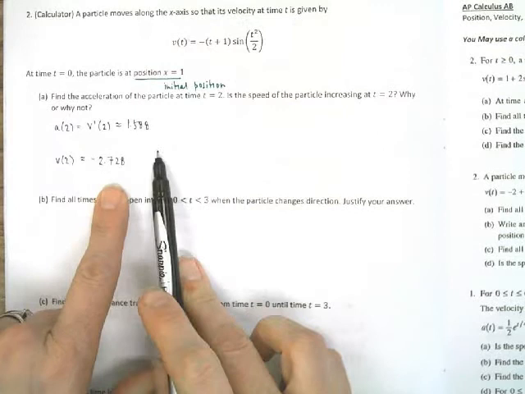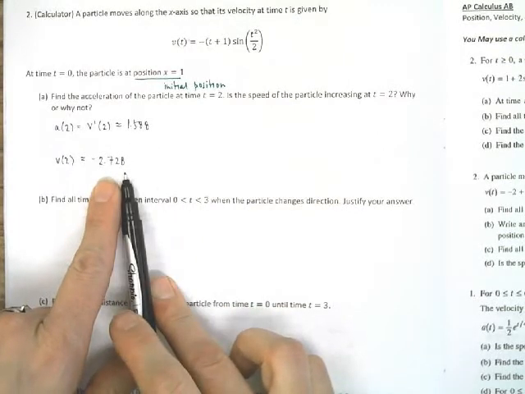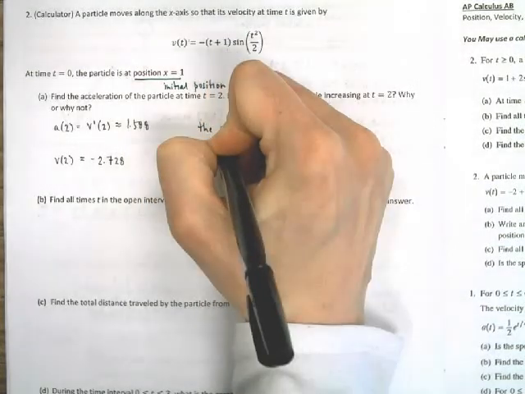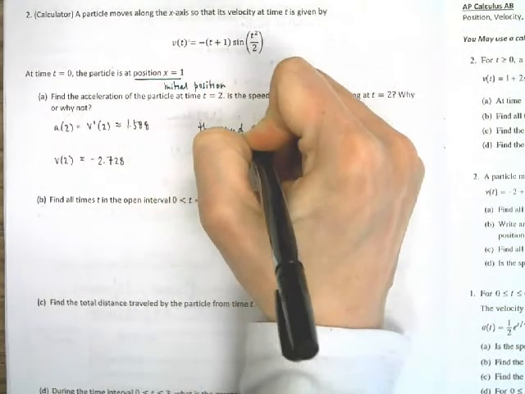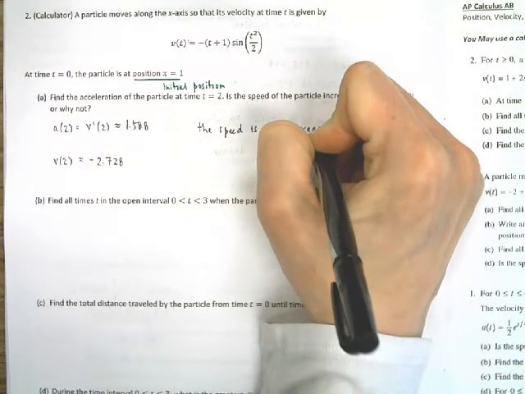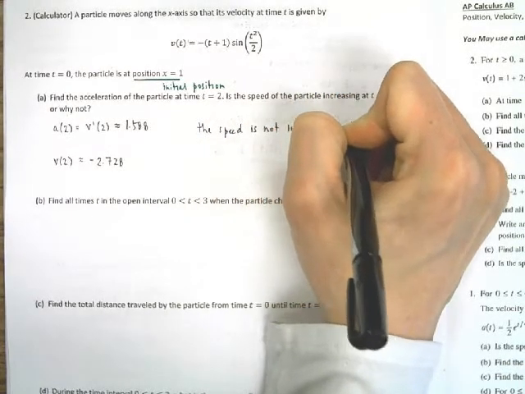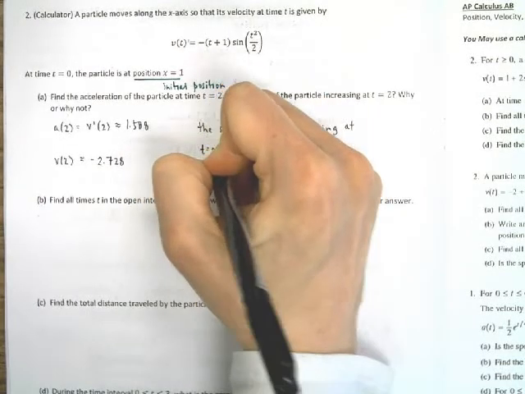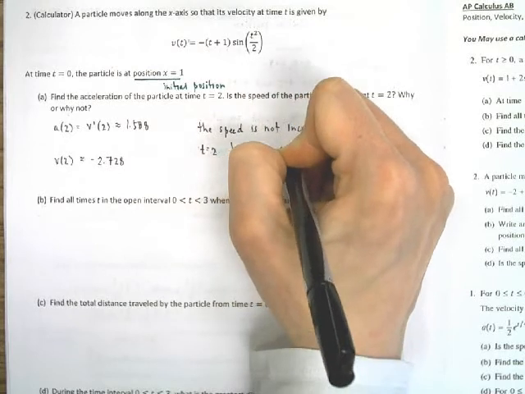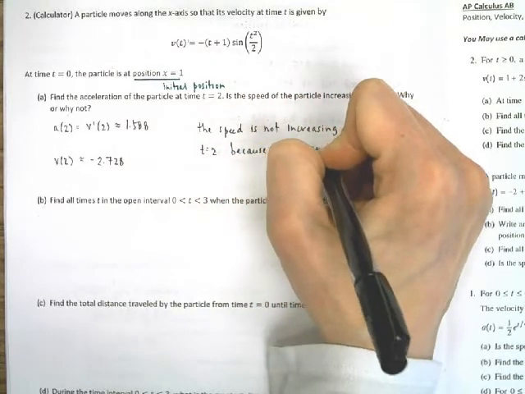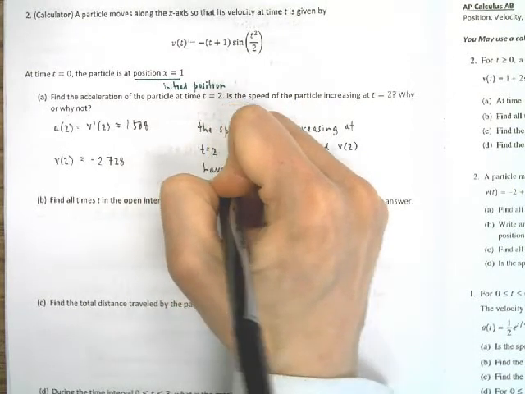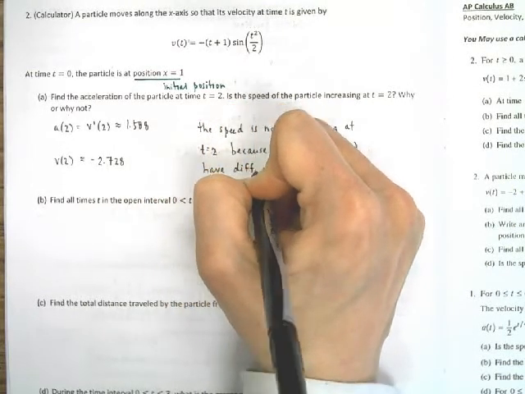So now I can see my acceleration was positive, my velocity is negative, so we would say the speed is not increasing at t equals 2 because a of 2 and v of 2 have different signs, so we know we're actually slowing down.